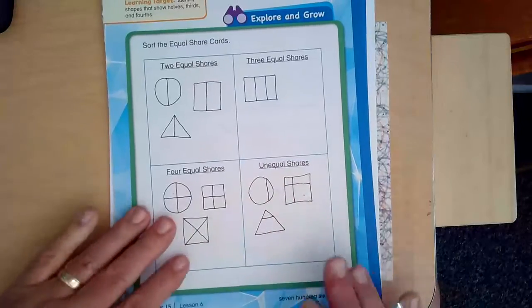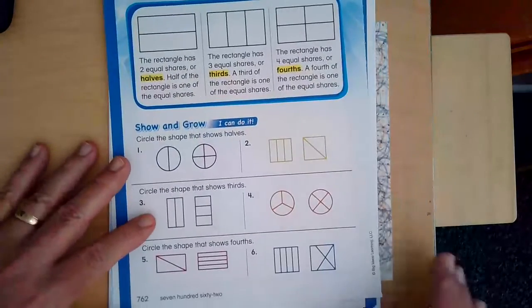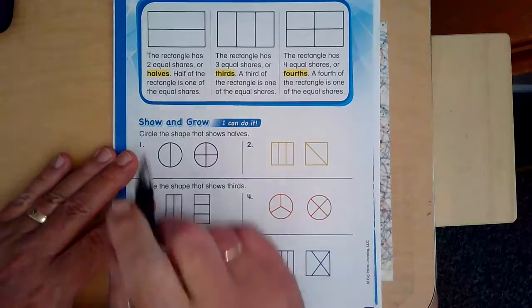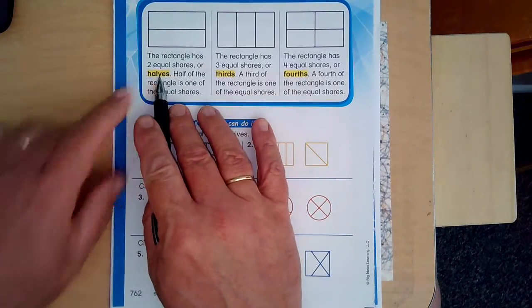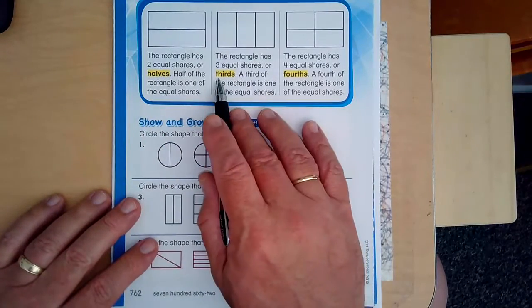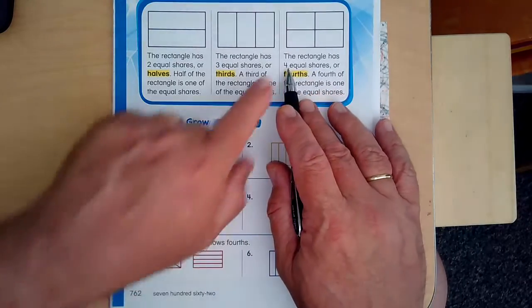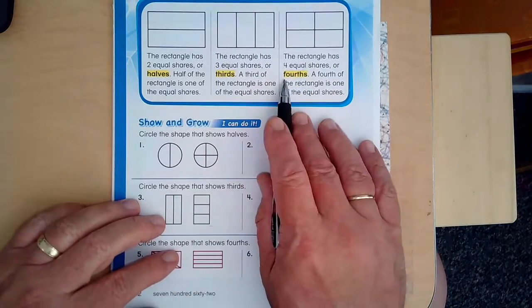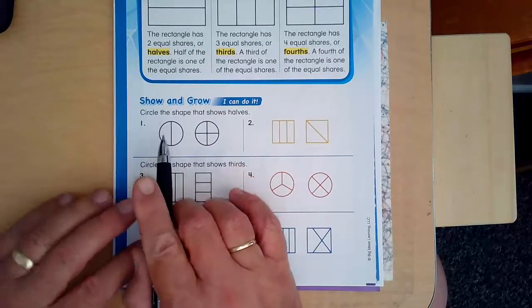So let's turn to page 762, and let's look at this. The rectangle has 2 equal shares, or halves. This rectangle has 3 equal shares, or thirds, and this rectangle has 4 equal shares, or fourths, right? Now let's go to this.